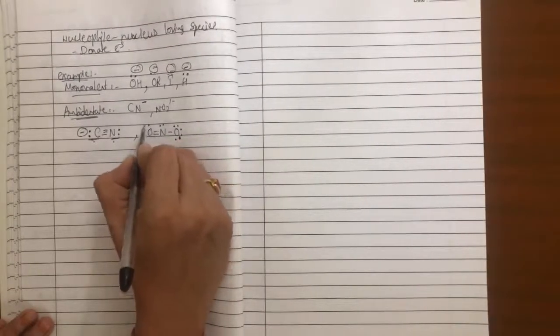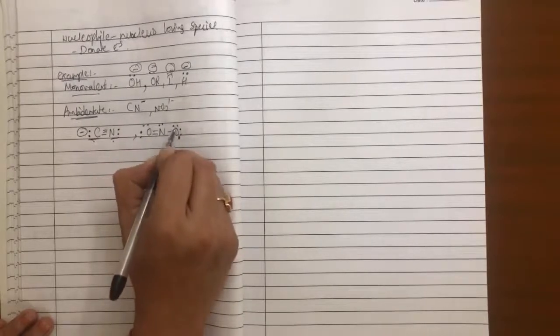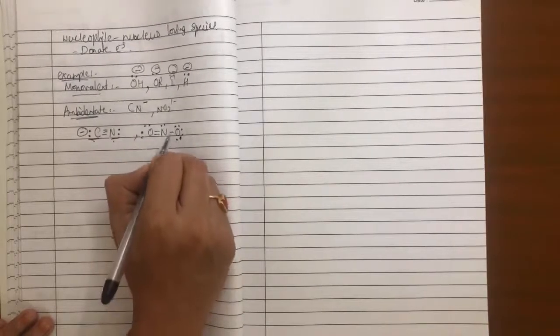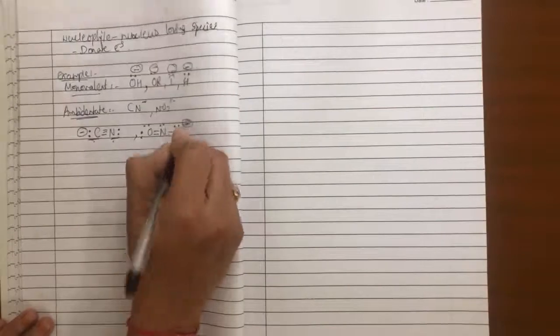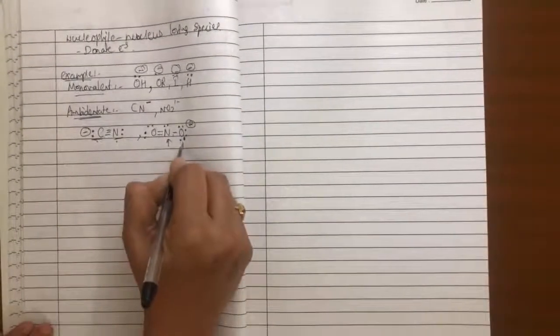See 1, 2, 3, 4, 5, 6. Here you see 1, 2, 3, 4, 5, 6. One extra electron is there, so a negative charge. Again here, this nitrogen can donate and this oxygen can donate. So this is the kind of nucleophile which is known as ambidentate nucleophile. So this is what it is about nucleophiles.